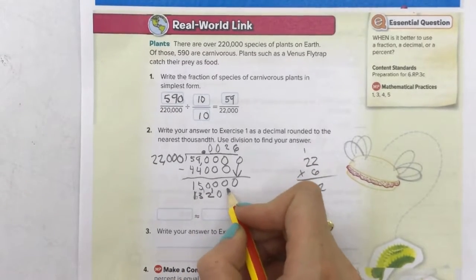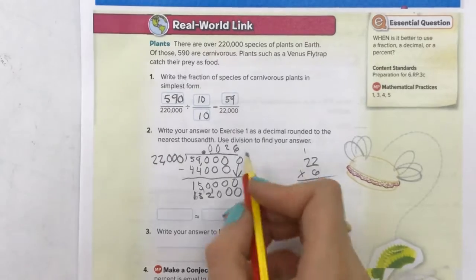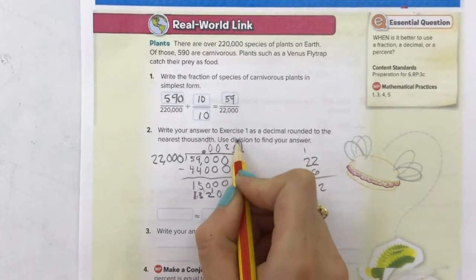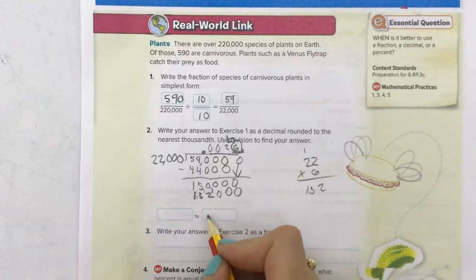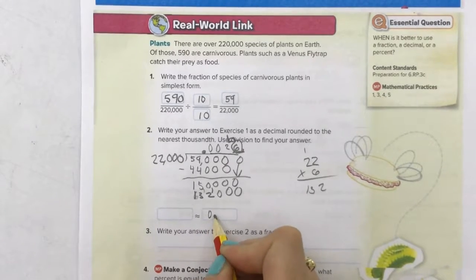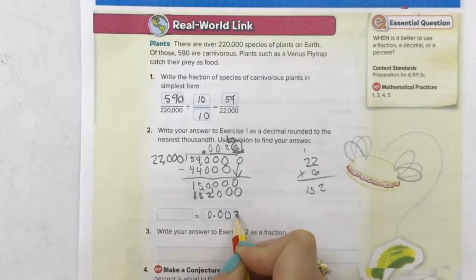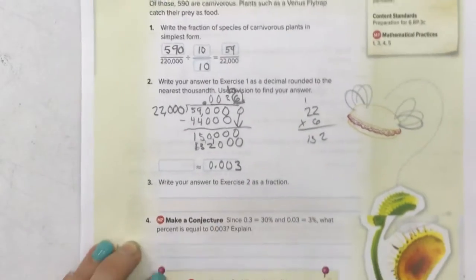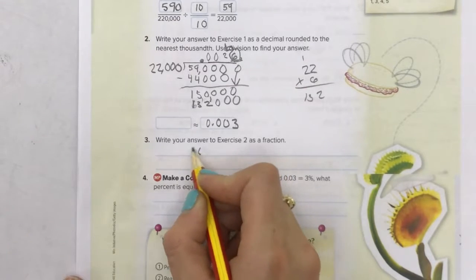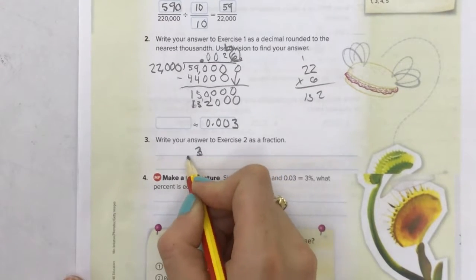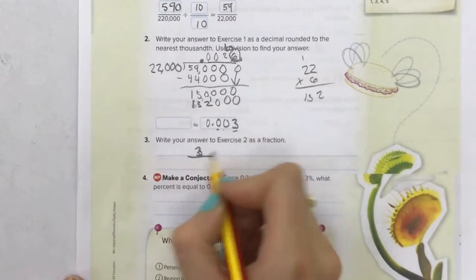Okay, so we don't need to keep going because we already know we're going to the thousandths place. So this rounds up. So it's 0.00, and we'll round that to 3. And then as a fraction, that would be 3 over, and then we have the thousandths place.